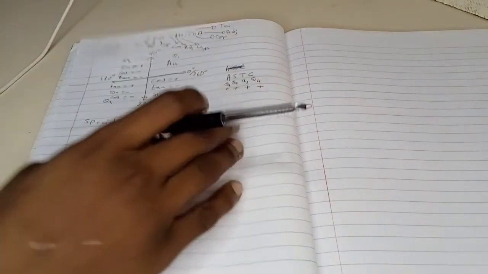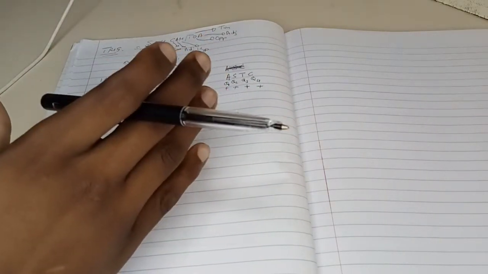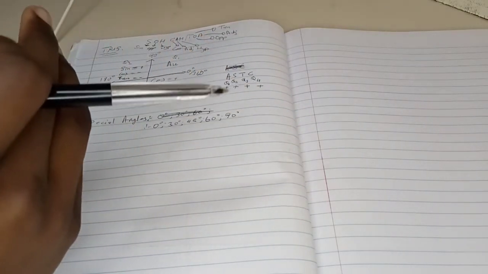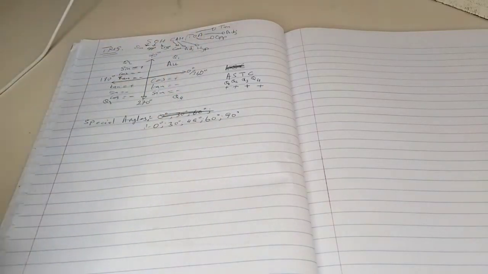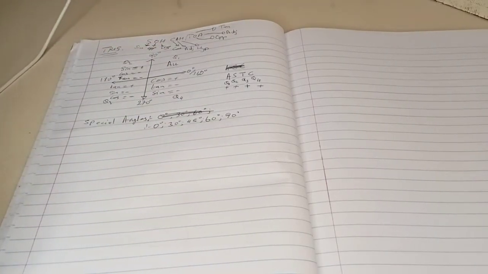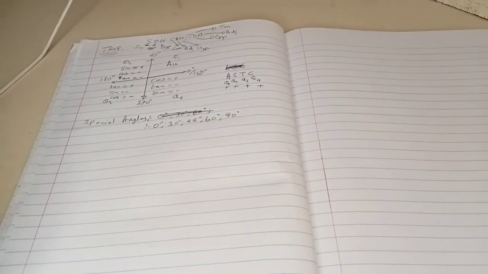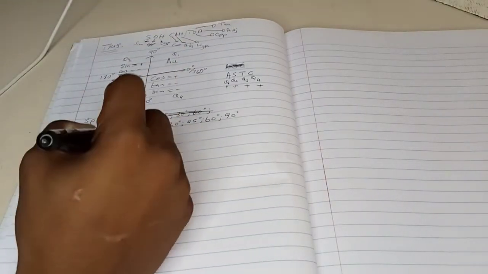The best way to understand these is when working with problems. But before we go there, there's something that I just remembered. What are these?